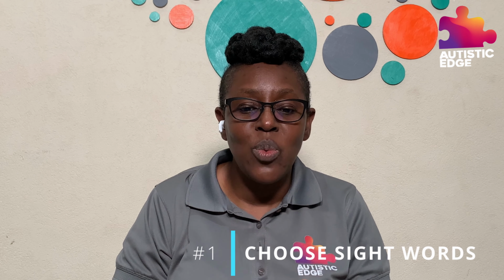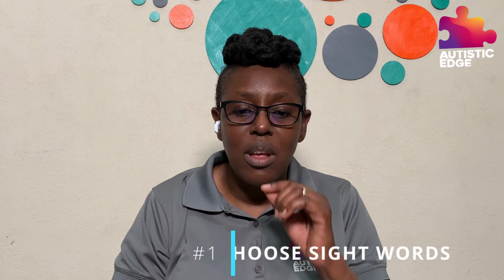Tip number 1. Select a set of sight words that are appropriate for the child's skill level. So it's not about the child's age, it's about the child's skill level, right?